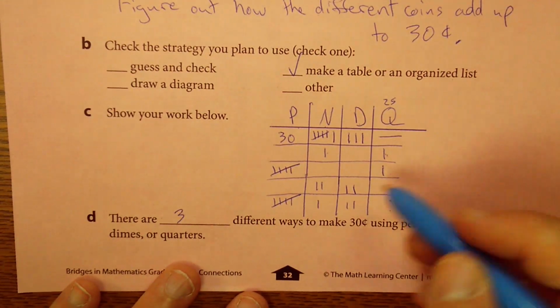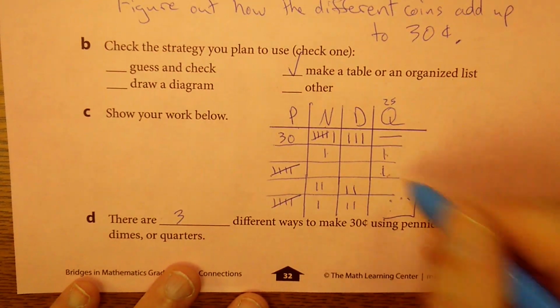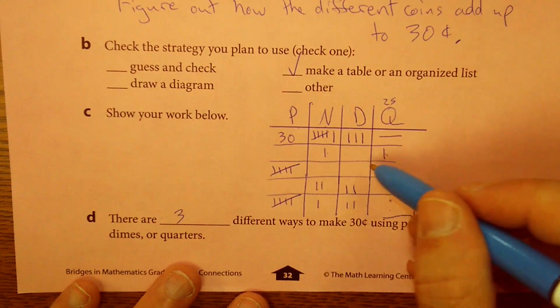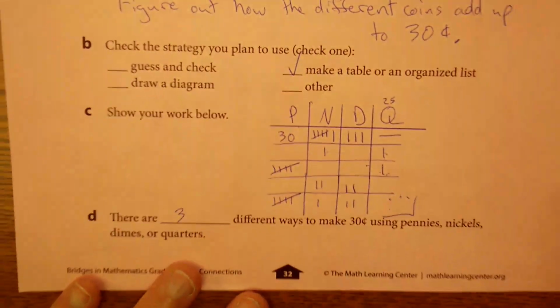And I'm really excited to see what your work is, and I'm sure your teacher is too. So have a little fun with this. See how many ways you can come up with. Tables help. You might even need an extra sheet of paper just to be able to figure that out.